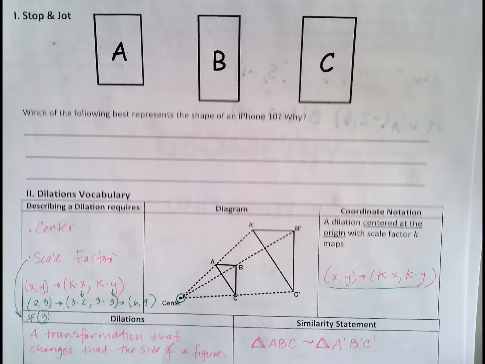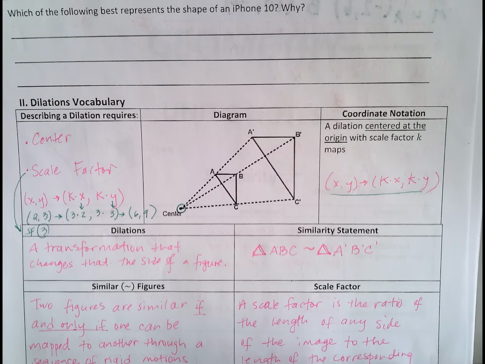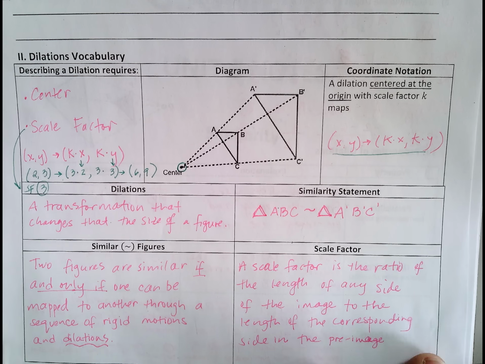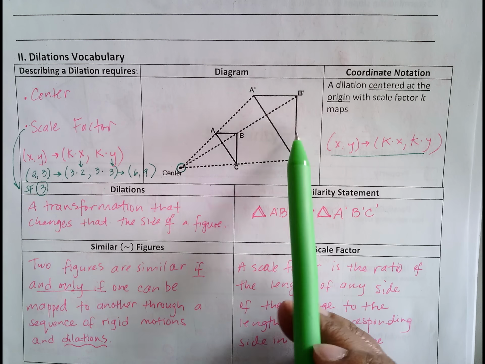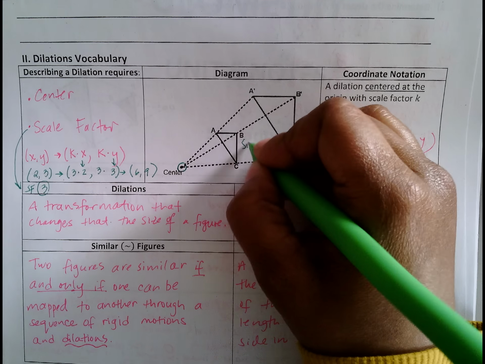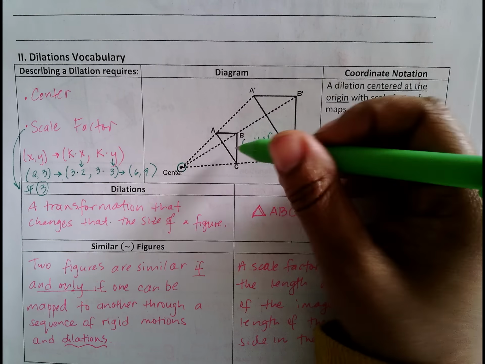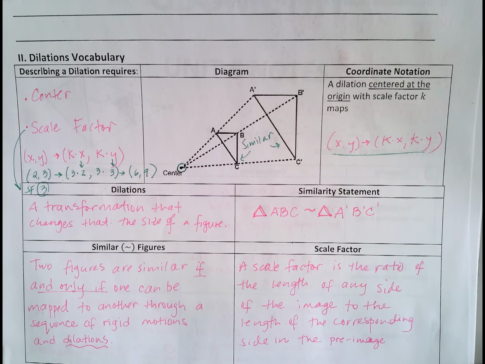Dilations. What is a dilation? So a dilation is a transformation that changes the size of a figure. And a similarity is tied to dilations because when this triangle is dilated, it means that these two figures are similar figures, right? So we talked about congruent figures or congruent triangles specifically. These are not congruent per se, these are similar, okay? And that's because a lot of their properties remain the same, and we'll talk about that.